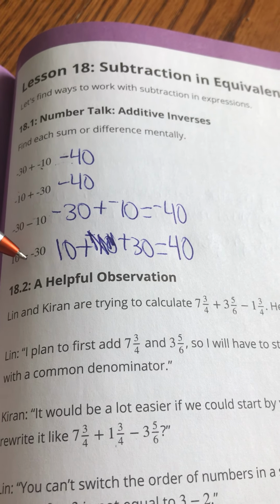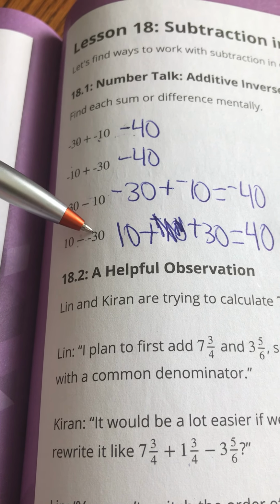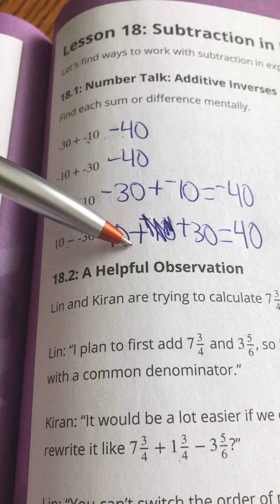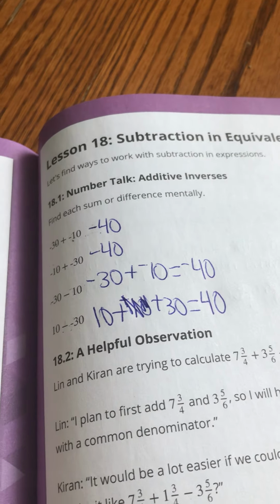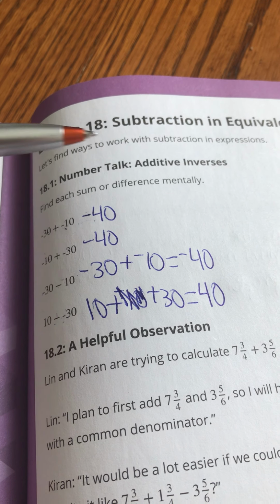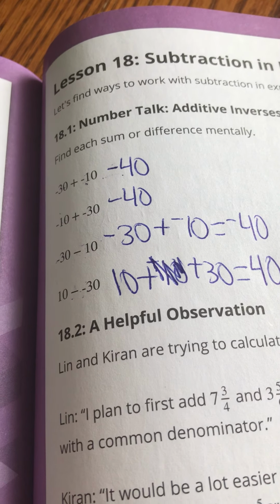And then you have 10 minus negative 30. So you would turn these both into a positive sign. So 10 plus positive 30, which is equal to 40. So that's your positive and negative rules.